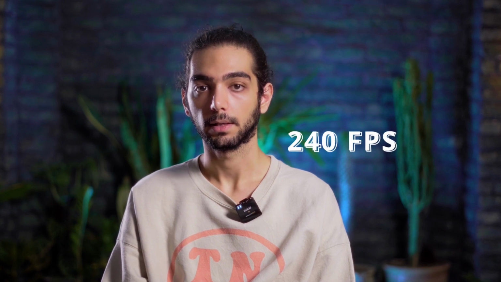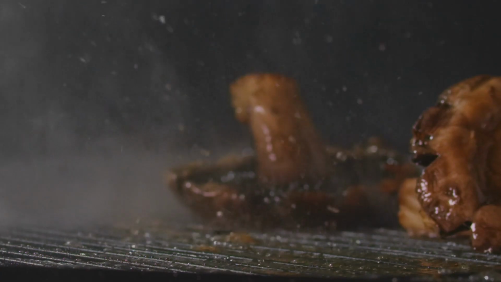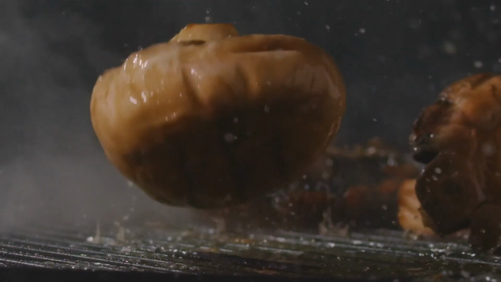The 30 frames per second, you most commonly see this in TV reality shows, news, or just some YouTubers. Then there's 60, 120, and 240 frames per second. These frame rates are used for slow motions. So the higher you go, the more you'll be able to slow your footage down for slow motions.